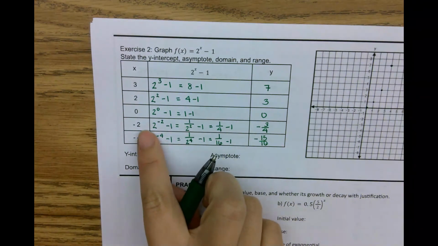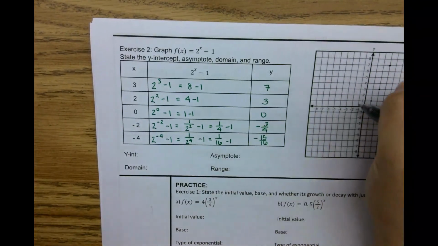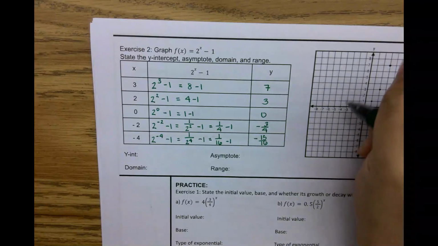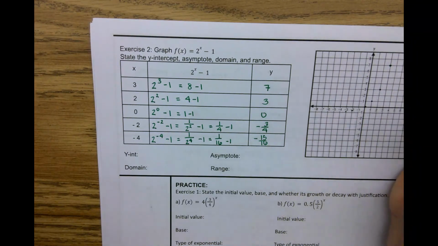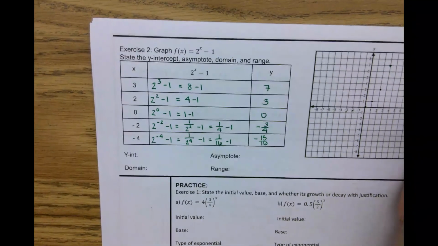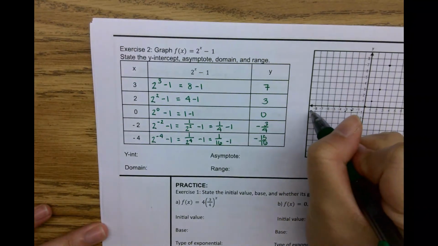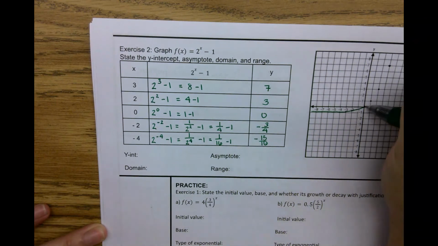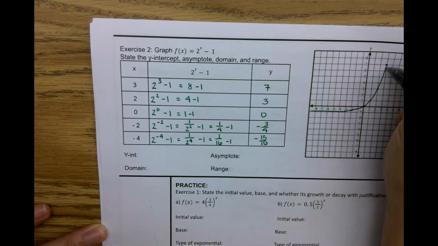Then here it's negative 3/4, and then negative 15/16. So then I'm going to connect the points, with arrows at the end.